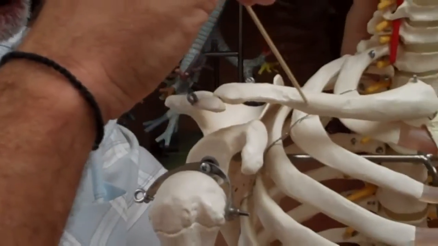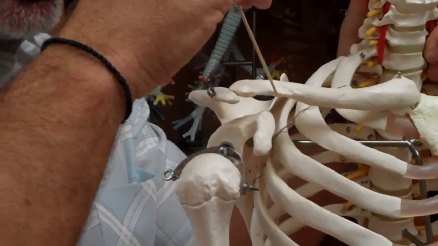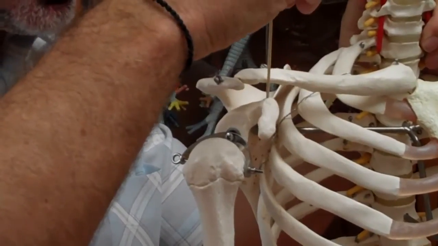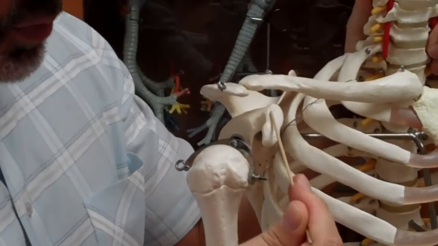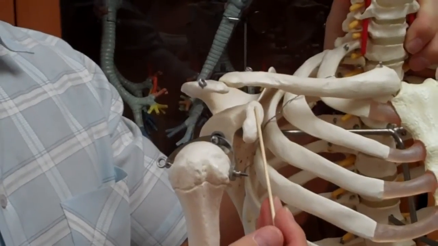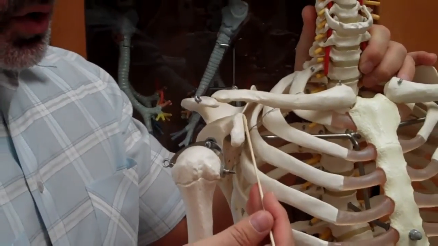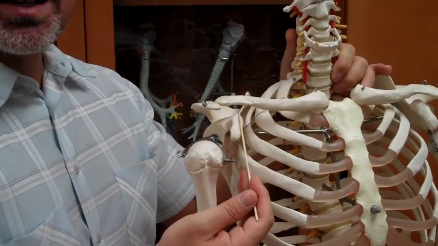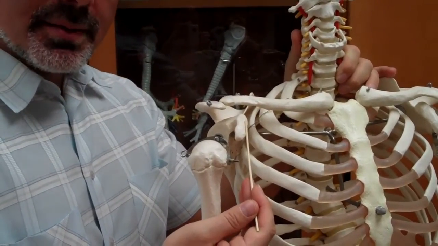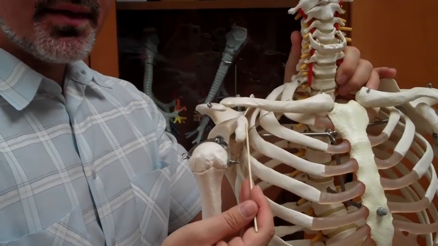What's interesting is that if we find the deepest part of the concavity of the clavicle and we drop inferior, it takes us to another process called the coracoid process, not to be confused with coronoid. So the coracoid is on the scapula, because there is a coronoid in the mandible and there's a coronoid on the ulna.